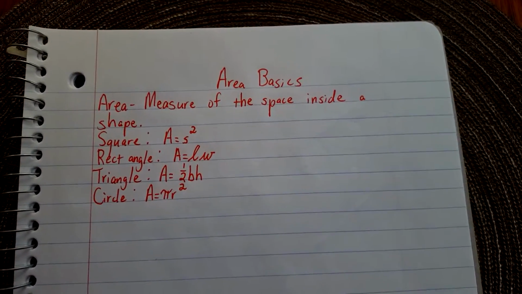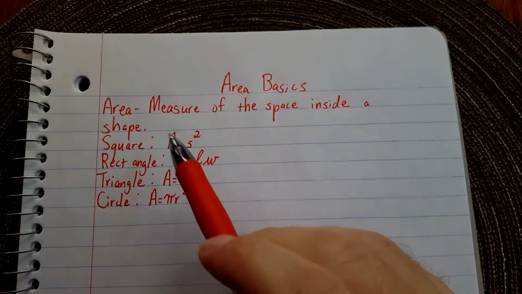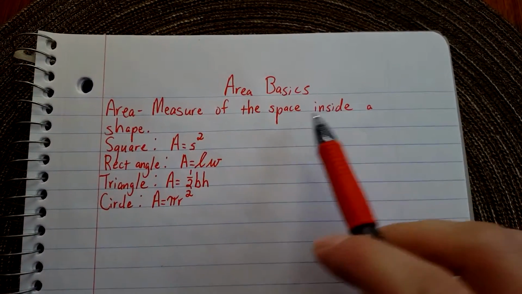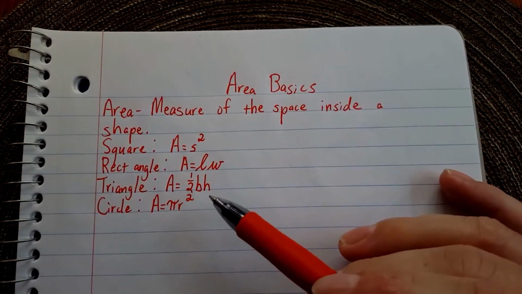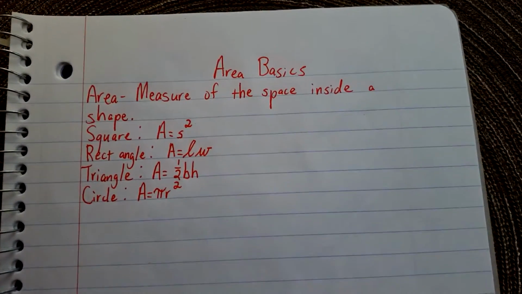So if you're concerned with, okay, what is perimeter? What does it mean? That's only measuring the outside, whereas area is only talking about the stuff inside of a shape, whether or not you have a formula for that. Area just talks about the space inside.